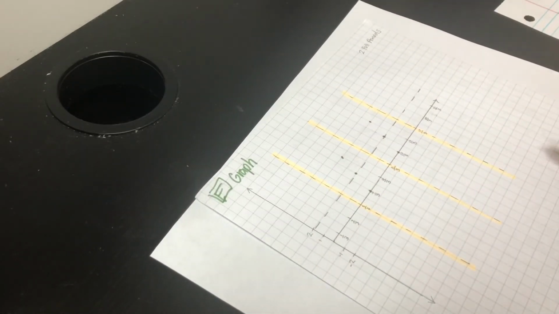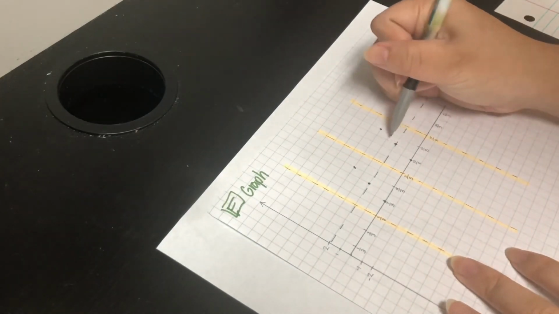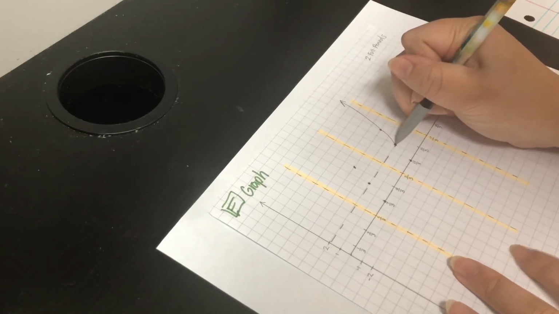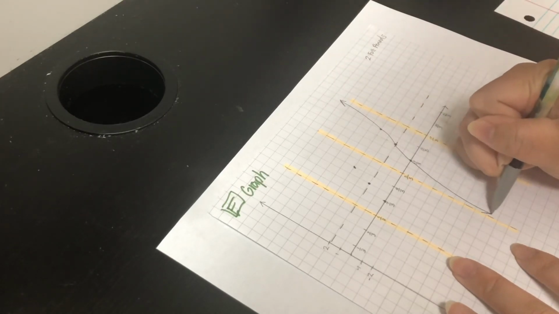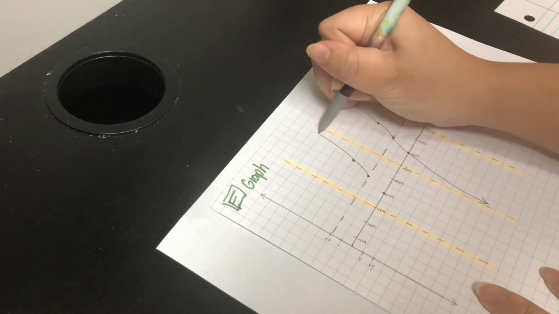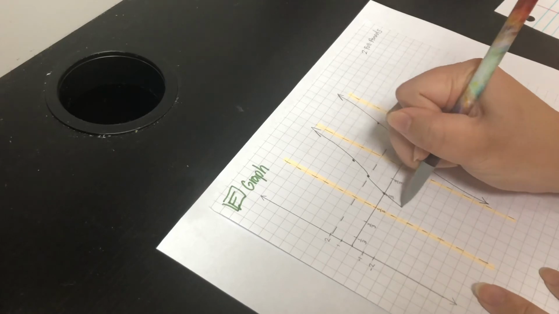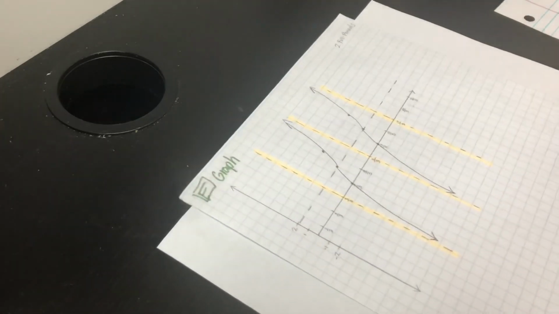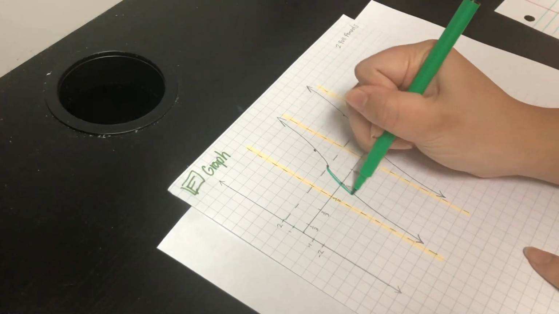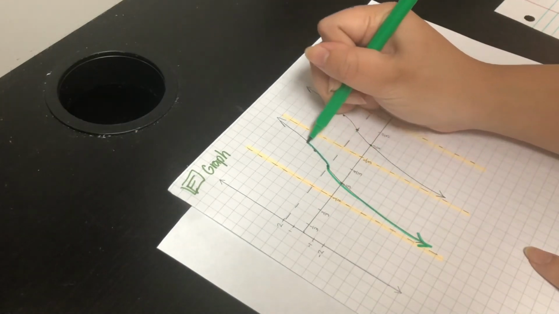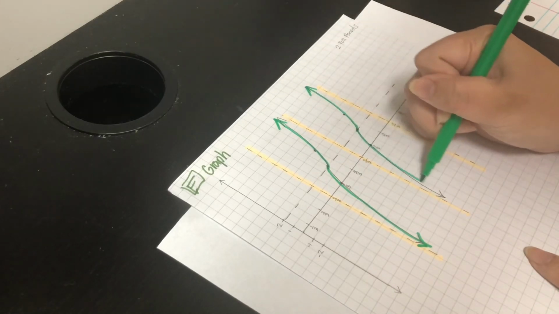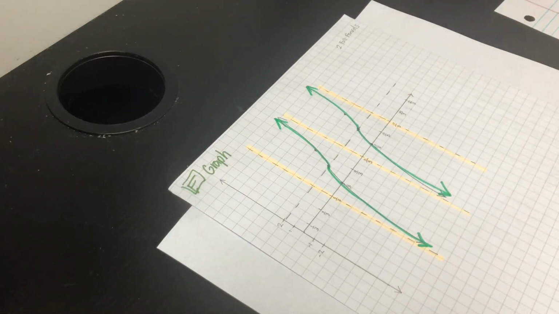There. And then we start to graph it here. So we go this way, and then this way, and then this way, and then this way. And then that's our graph. And that's it, 2 full periods.